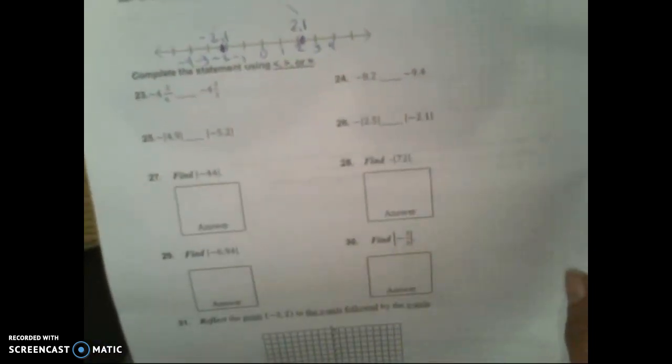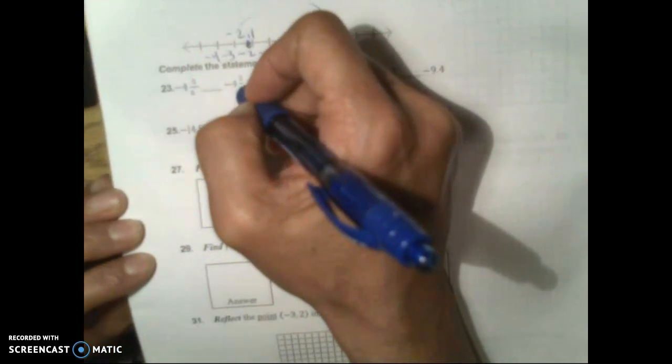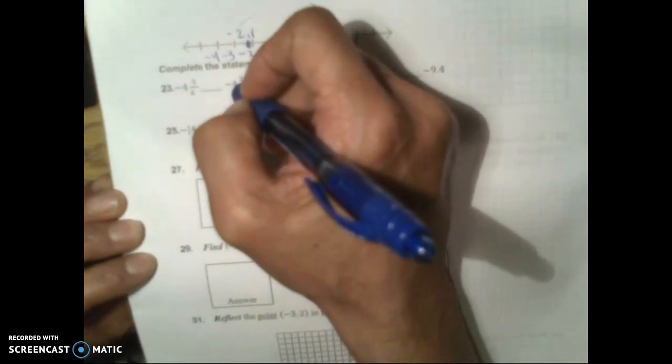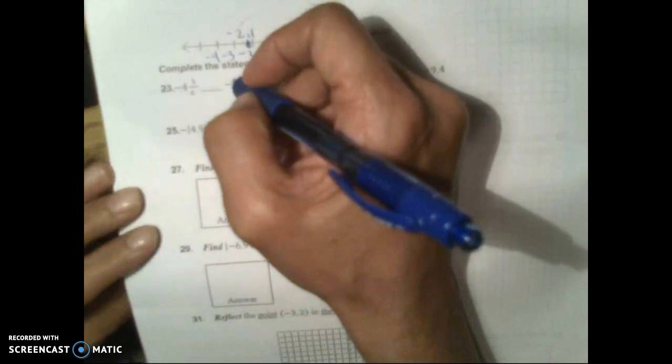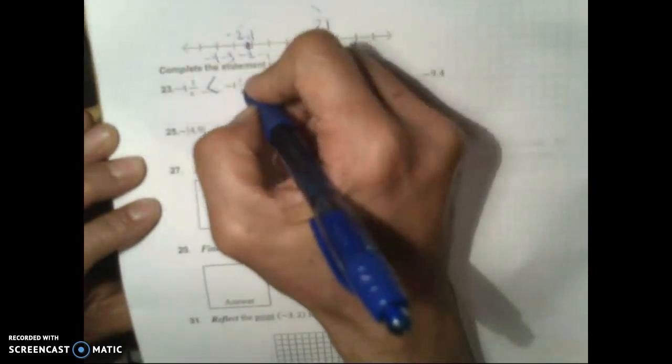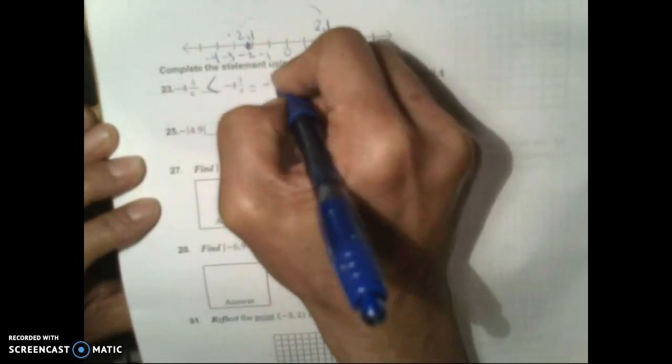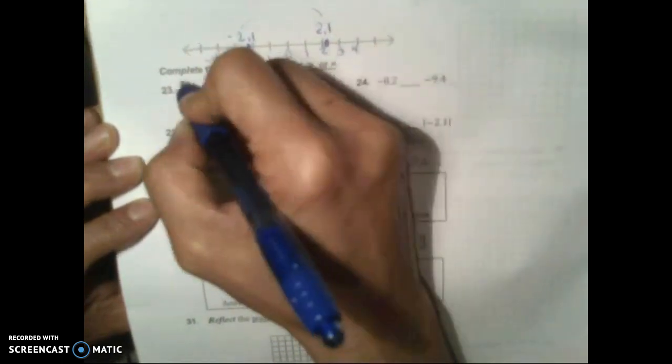All right, greater than, less than, or equal to. Remember, the farther you are from 0, so this one you would have to find a common denominator. The closer you are to 0, the greater the number is, and the farther out you are from 0, the smaller the number is. So in this scenario, this would be greater, because this is the same as negative 4 and 4/6. 4 is closer to 0 than 5, so it's a greater number. 8.2 is closer to 0 than 9.4 in the negatives, so that's a greater number.